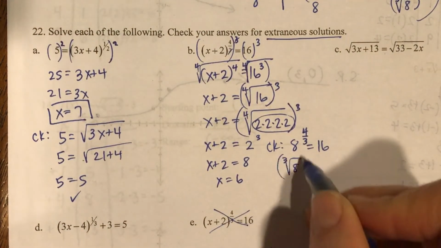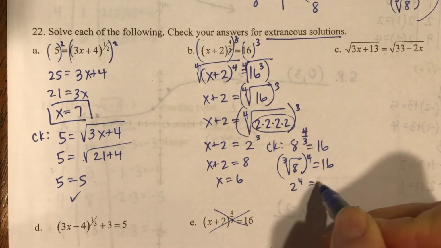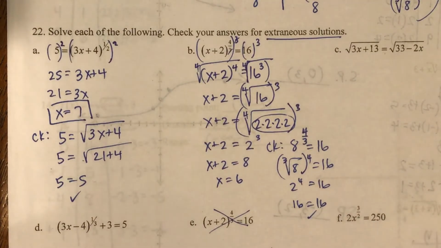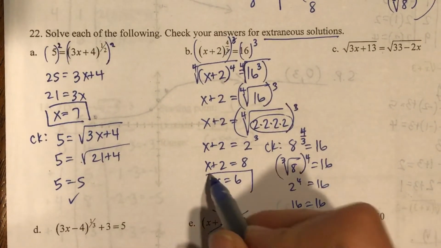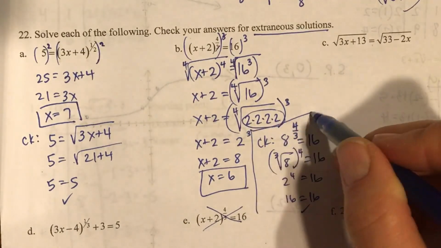That's the cube root of 8 to the 4th. Does that equal 16? This is a 2 to the 4th, so 16 does equal 16, and this one checks. So my answer is actually this right here, not the check. The check is just the check.